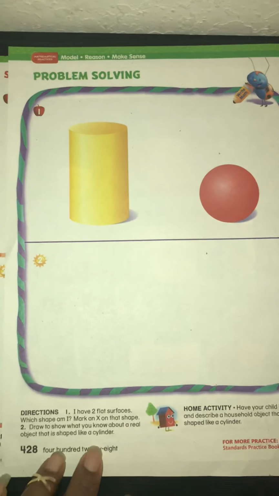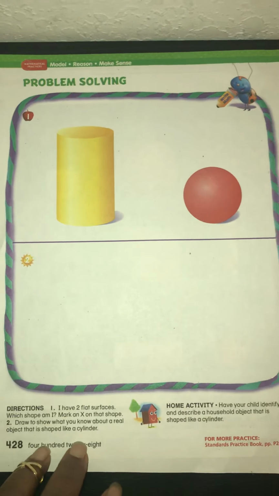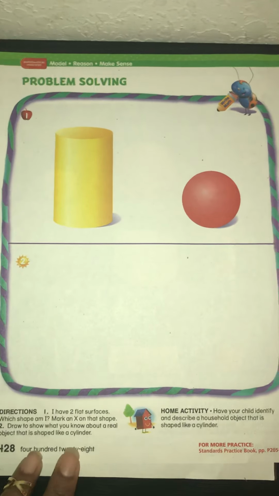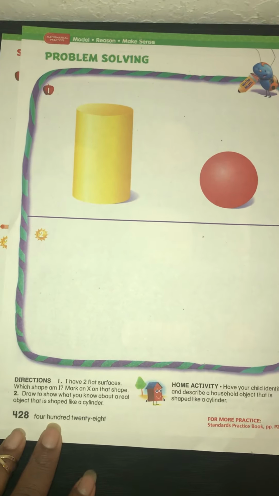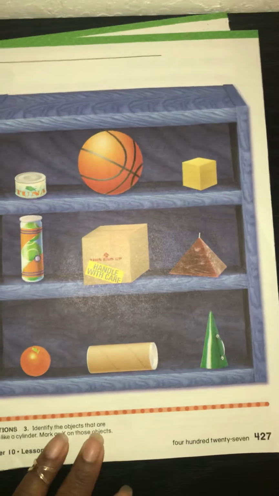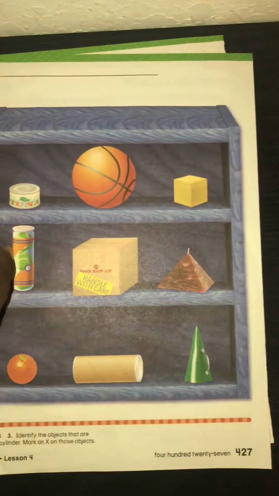Top portion, number 1, it says I have 2 flat surfaces. Which shape am I? Put an X on it. Pretty simple to me. I hope you guys know which one it is. And then number 2, draw to show what you know about a real life object that is shaped like a cylinder. And like I said, you can always go back to this page and pick one of the objects that is shaped like a cylinder and draw it for number 2.